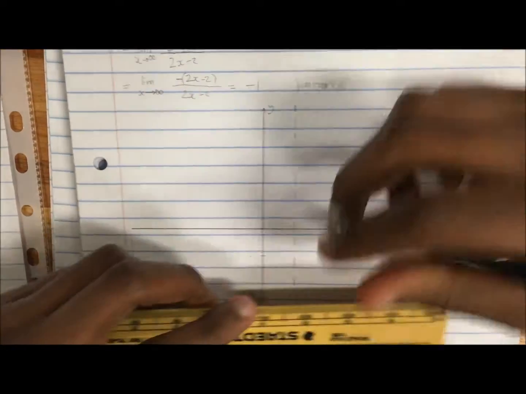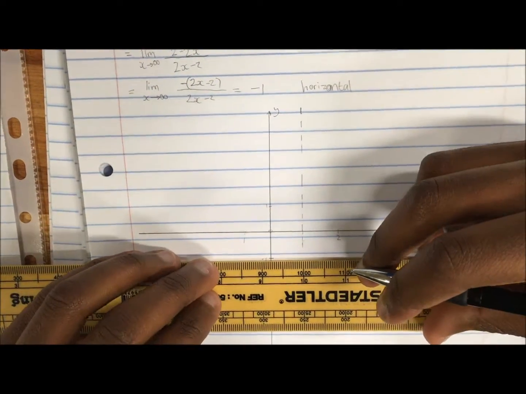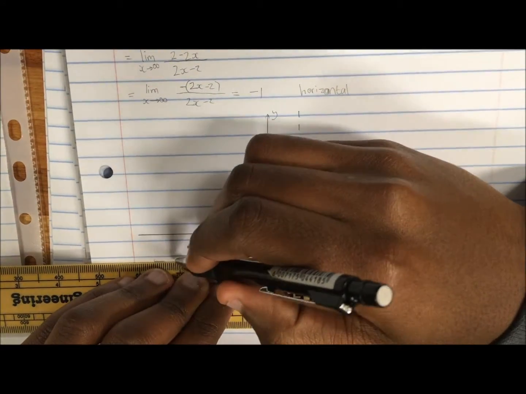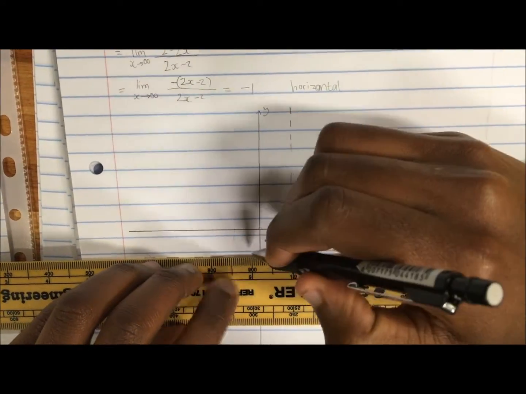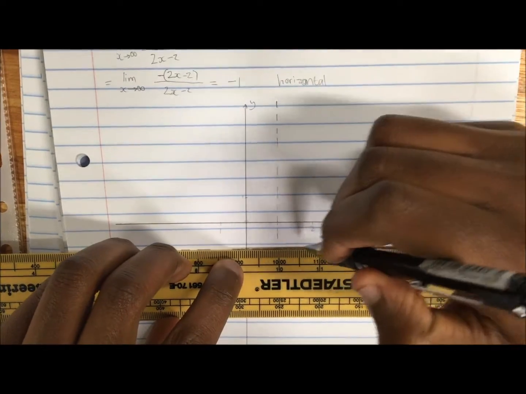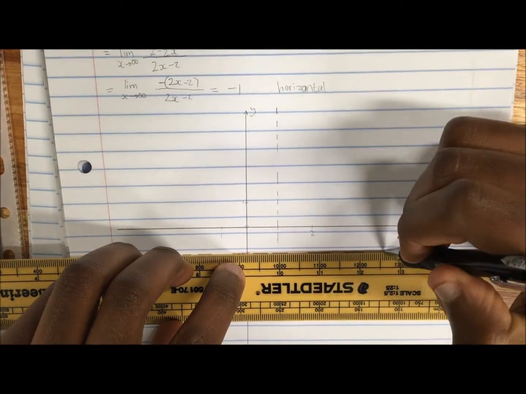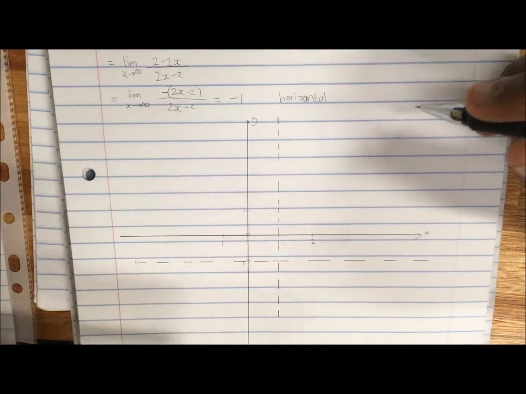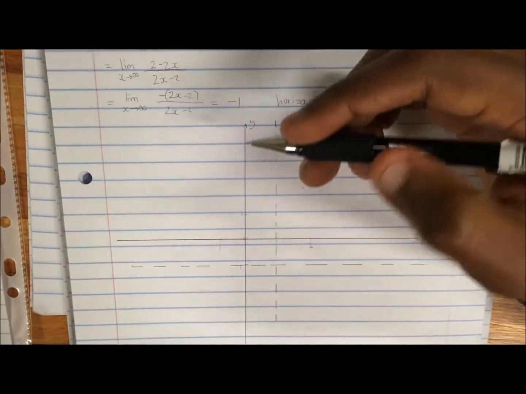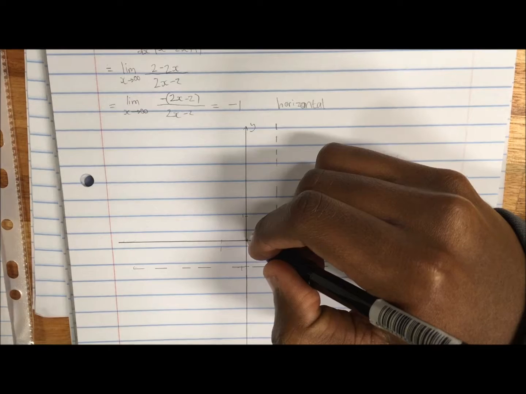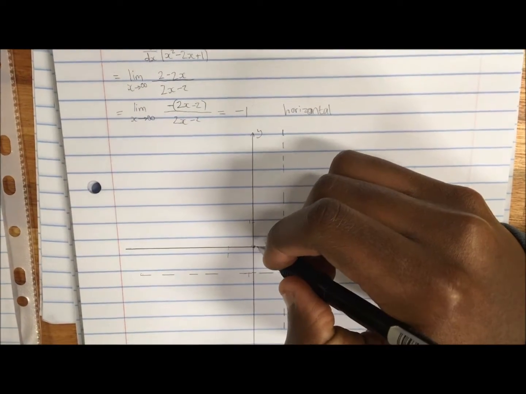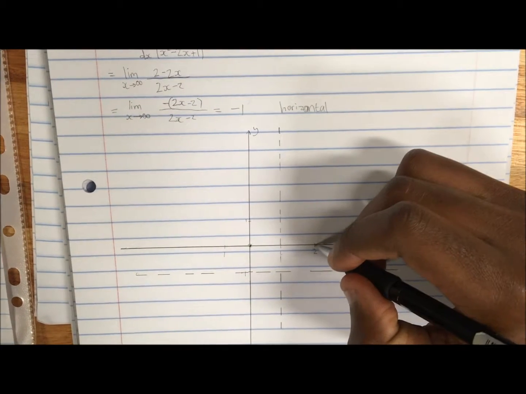The horizontal asymptote is y equals negative 1. The y-intercept is 0. The x-intercept is 0 also, and our second x-intercept is 2.